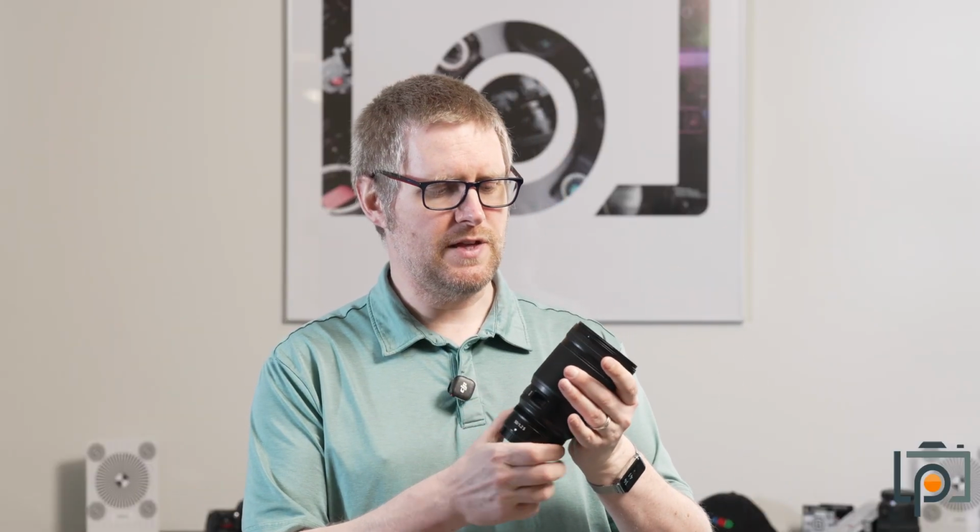S because that is the designation that Nikon gives to their top-of-the-line lenses, so whether it's this, the 85 1.2, the Trinity of the 14-24, 24-70, 70-200, they're all S lenses because they put their top-of-the-line glass into making these.